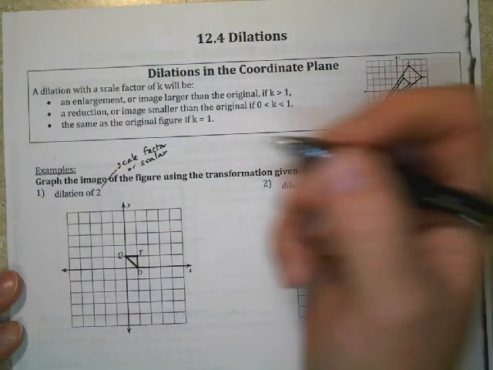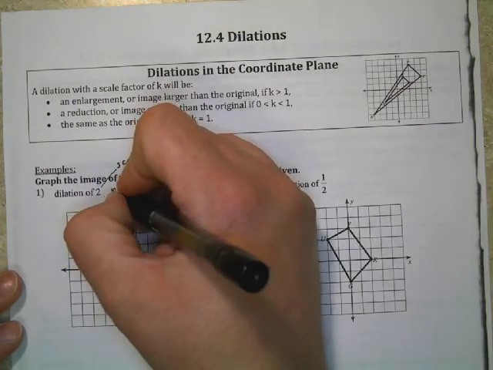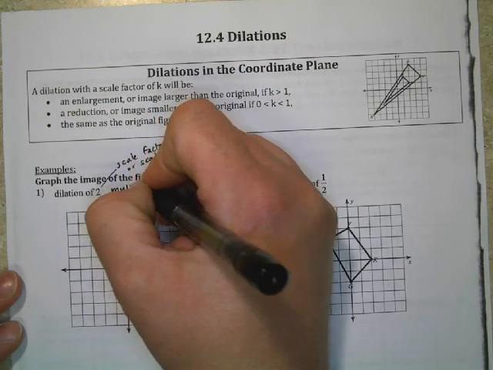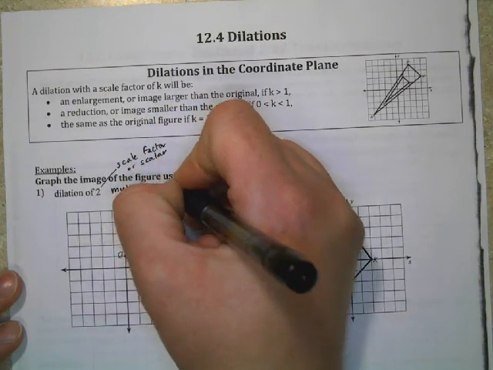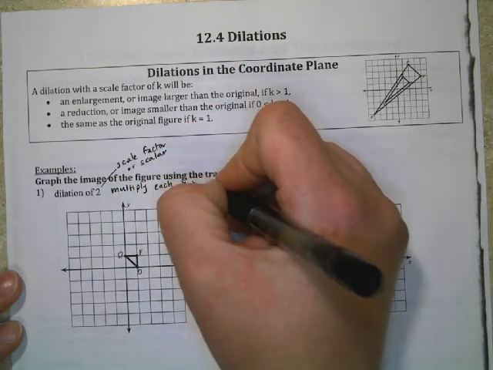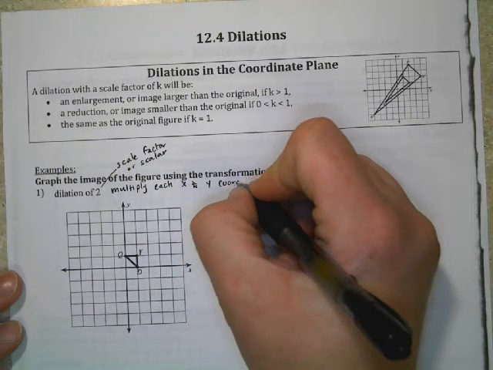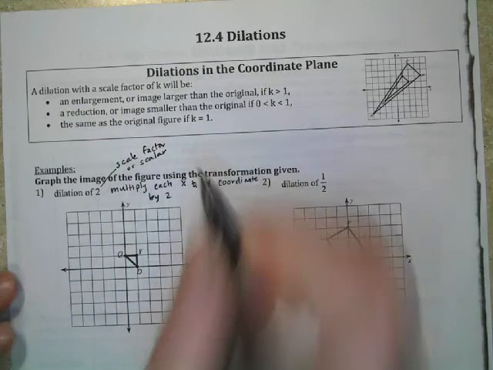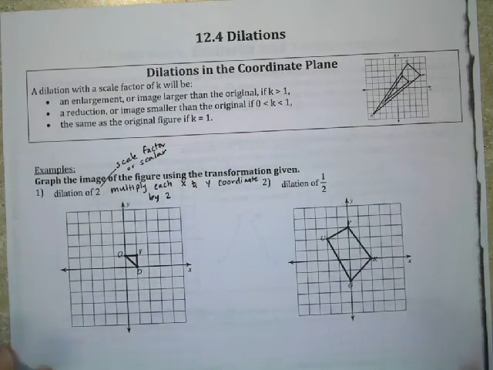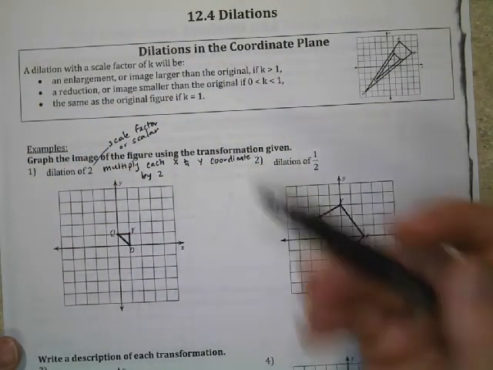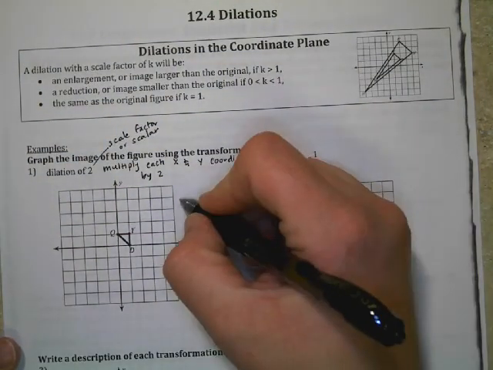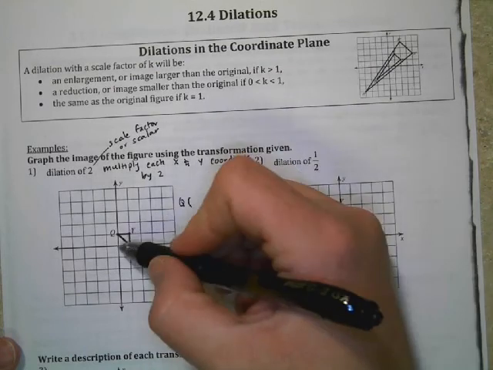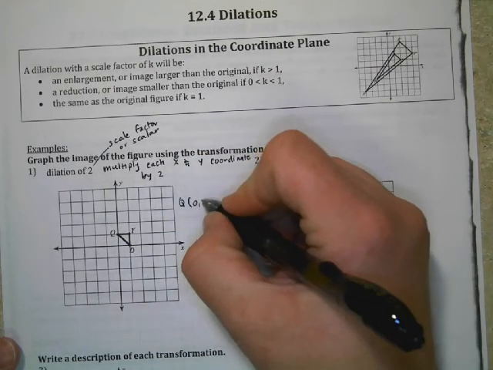Okay, and all you're going to do is multiply each coordinate. So you're going to multiply each coordinate by 2. So you can always list these out. So Q is at 0, 1.